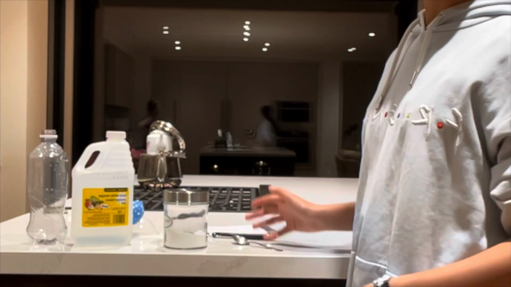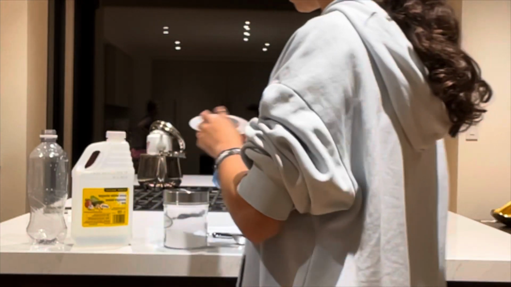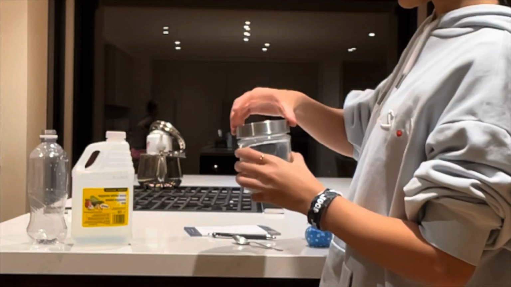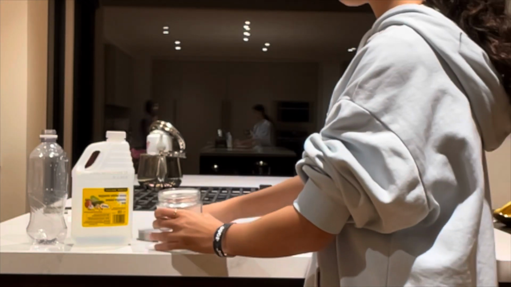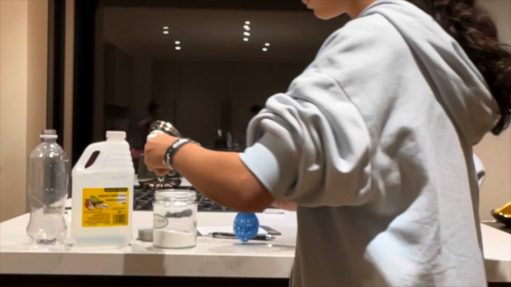Now I'm going to be conducting the experiment. So first, we're going to put the baking soda into the balloon. You're going to put 2 spoons.